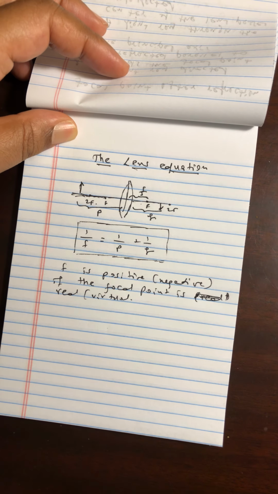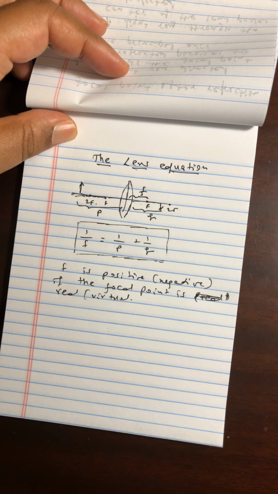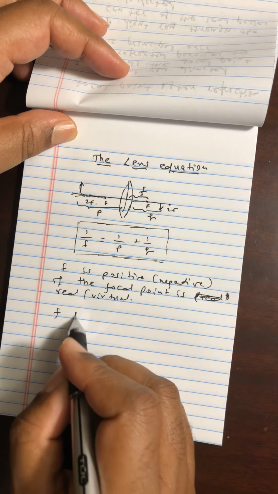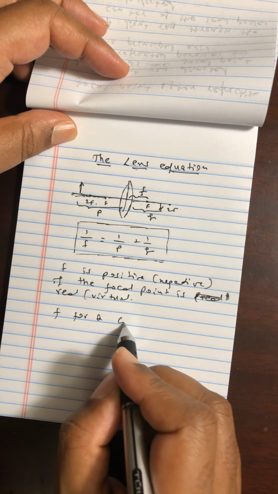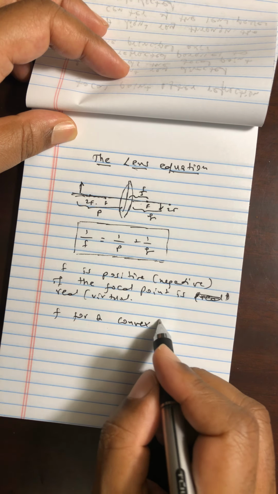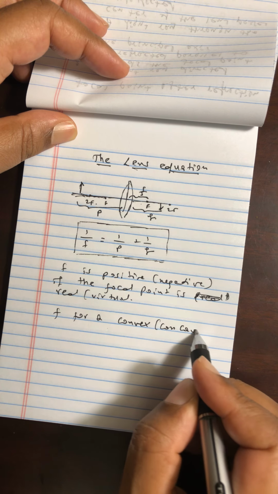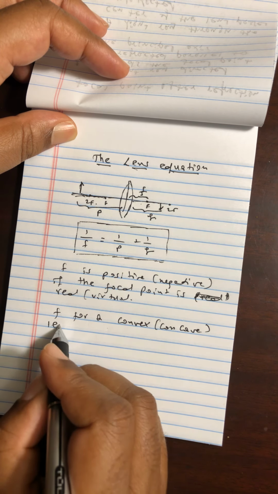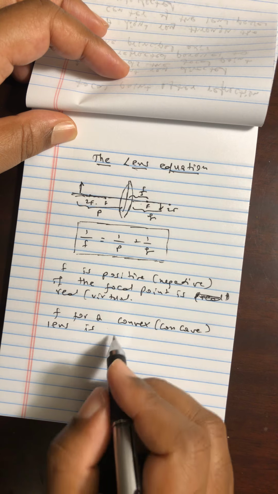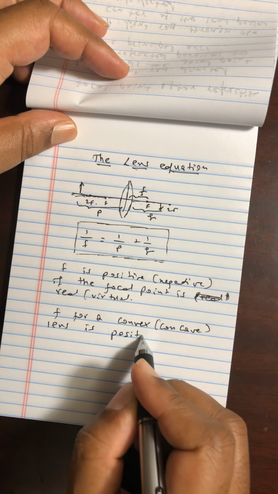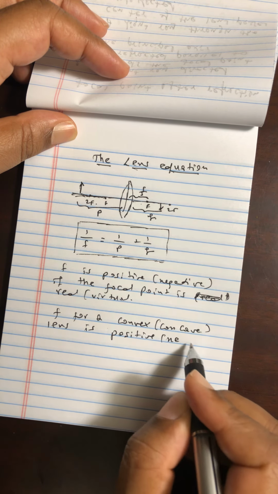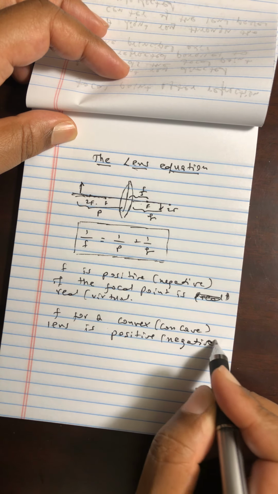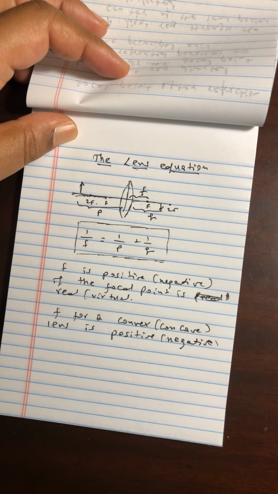That's the sign convention for the focal length. We know that the focal point of a convex lens is real and the focal point of a concave lens is virtual, so it follows that F is positive for a convex lens and negative for concave. All right, the same thing for P and Q.